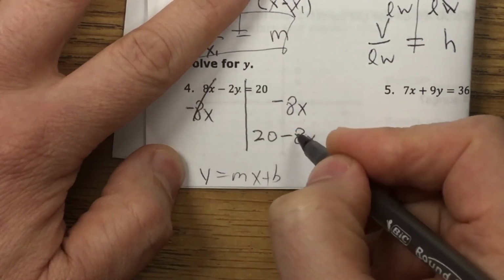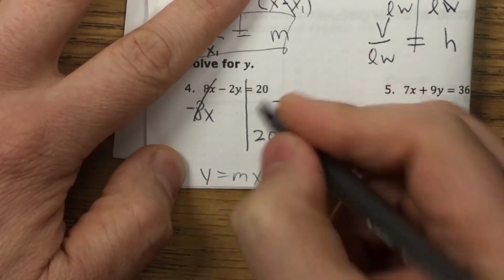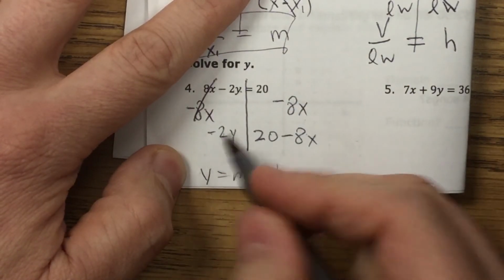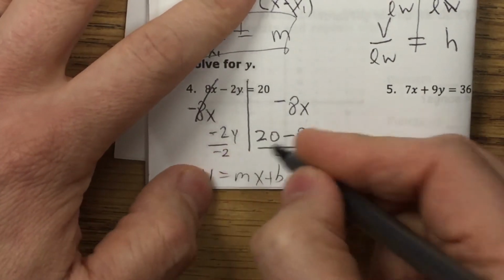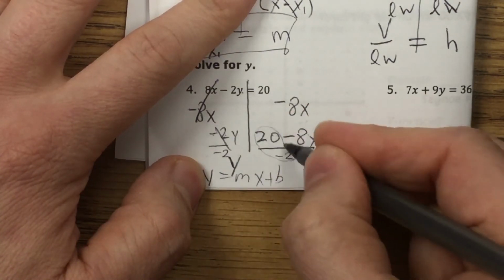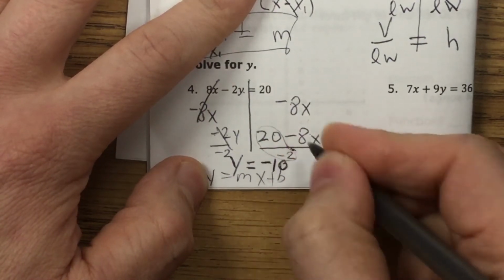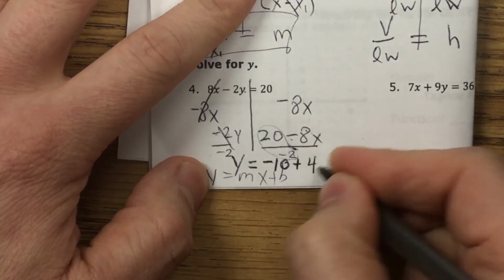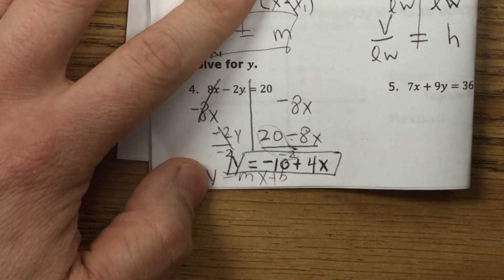But if you recognize that you can put it in this form, that's great. So I move my minus 8x over, and what do I have left? I still have my minus 2y. I have to divide both sides by this negative 2. Remember, it's the entire other side. So I have y by itself, and I do my division. 20 divided by negative 2 is negative 10. Negative 8 divided by negative 2 is positive 4, and that is what contains the x. That is my answer. You could have the order change, but that's the answer.